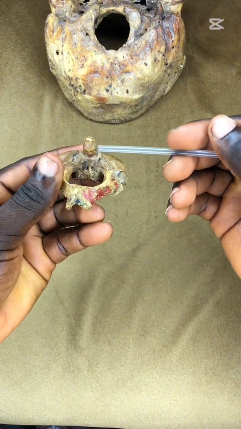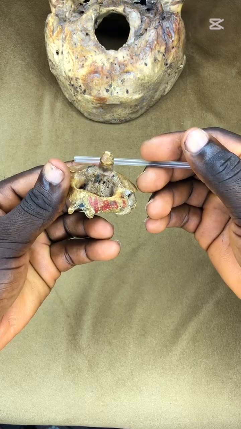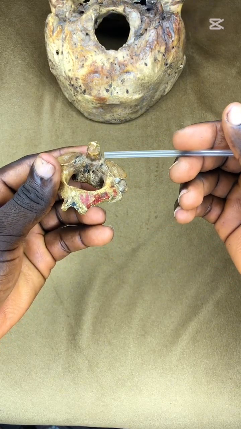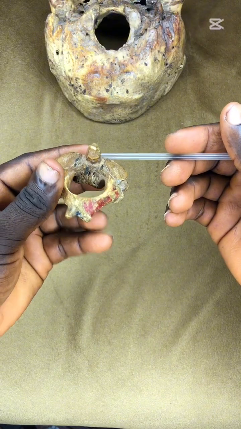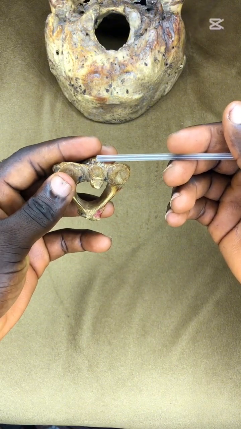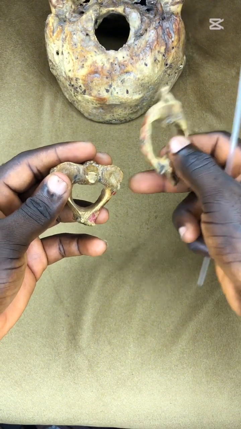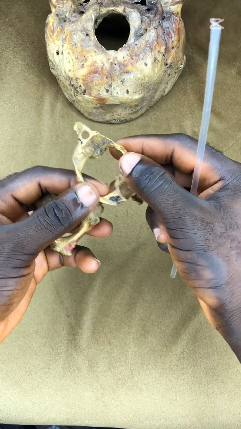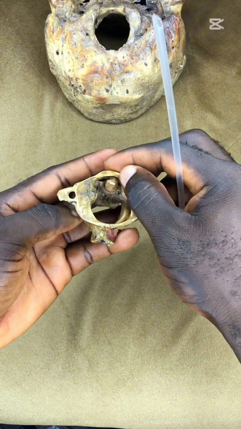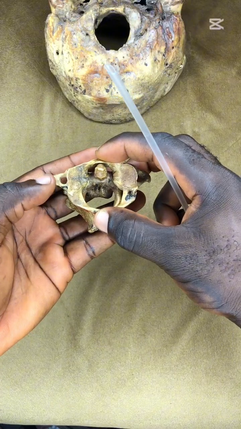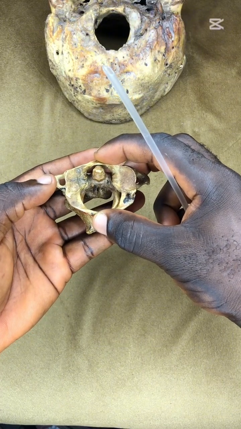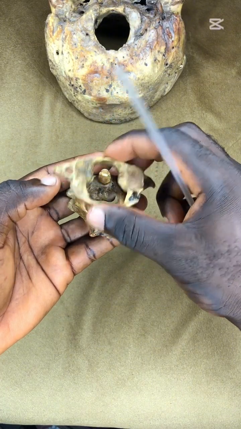This is a bony projection, which usually arises from the anterior portion of the axis. It forms an articulation with the anterior arc of the atlas. This is the anterior arc of the atlas. And that articulation is called the medial atlanto-axial joint, which is responsible for the rotation of the head, right?